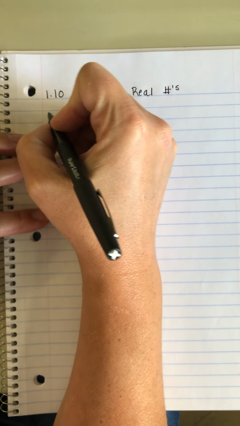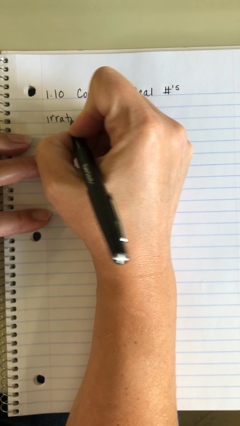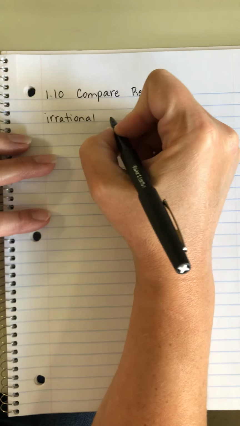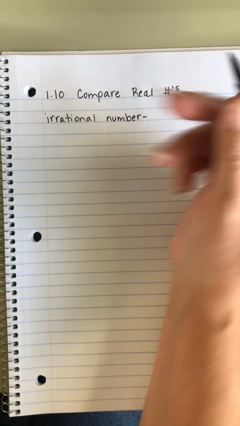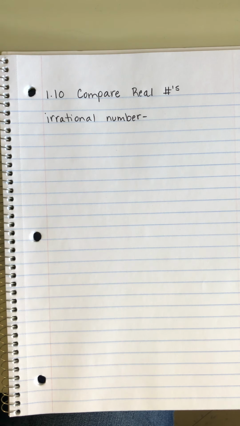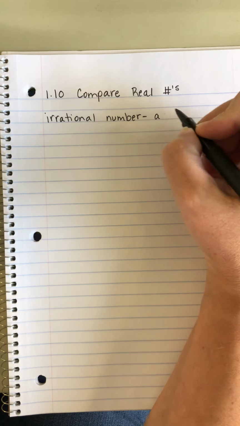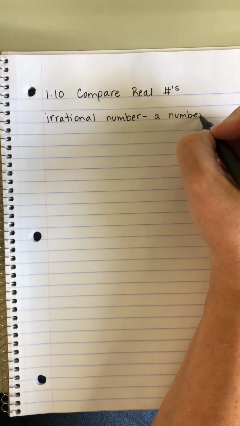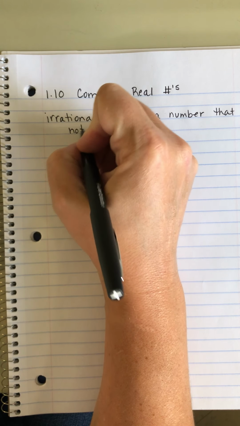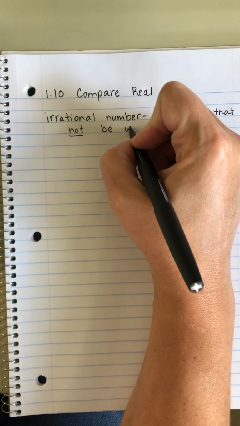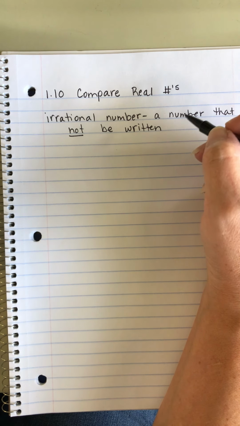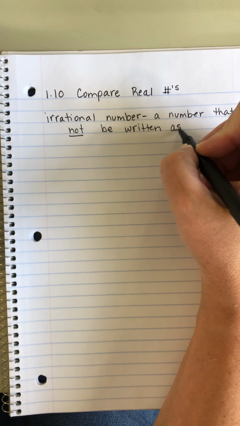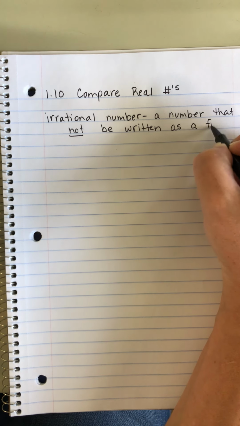The first one is irrational number. And an irrational number is defined as a number that cannot be written as a fraction.